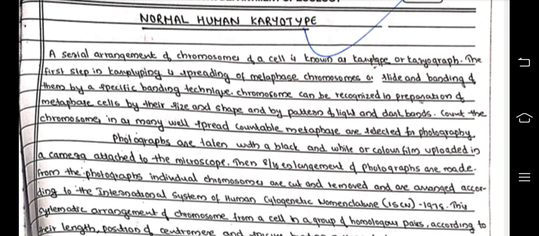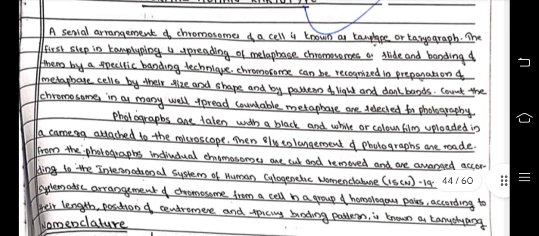Select many well spread, countable metaphase spreads for photography. So first we will be needing a banding technique. We will be spreading metaphase chromosomes. Metaphase spread is prepared.